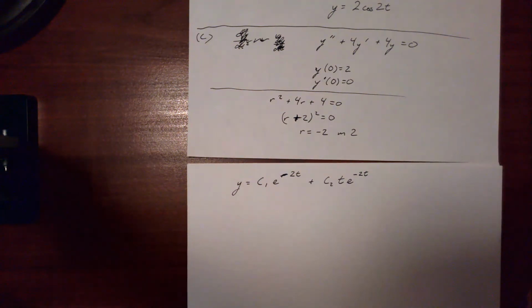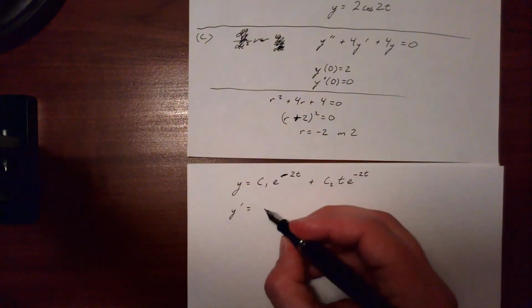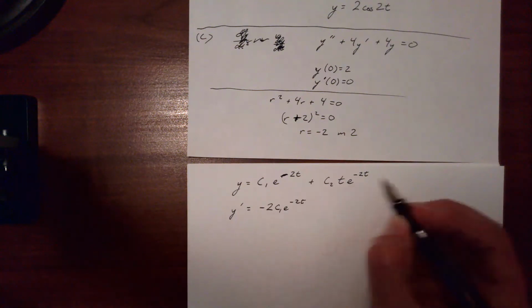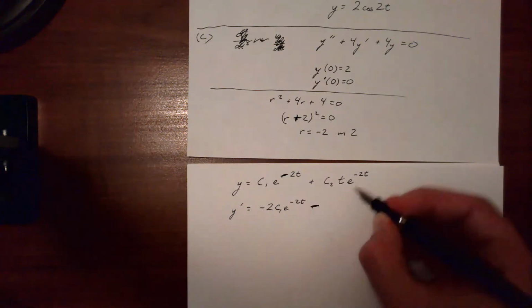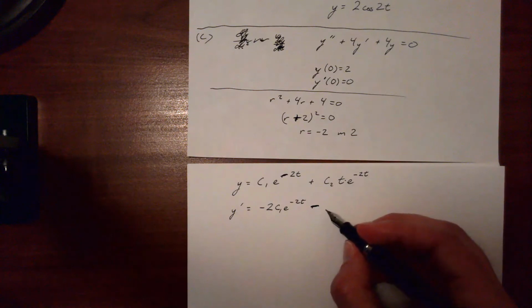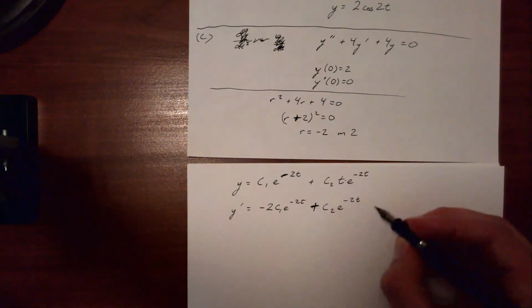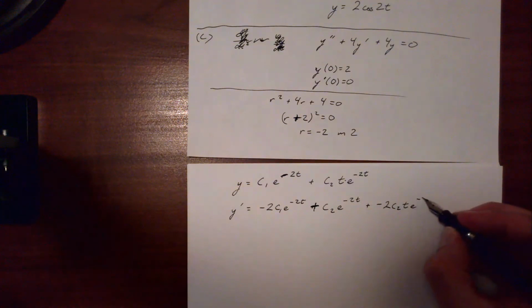And then for our y prime, that means we're going to have negative 2 c1 e to the negative 2t. For the second term here, it's going to require us to use the product rule. So here we'll say plus c2 e to the negative 2t plus, looks like, negative 2 c2 t e to the negative 2t.